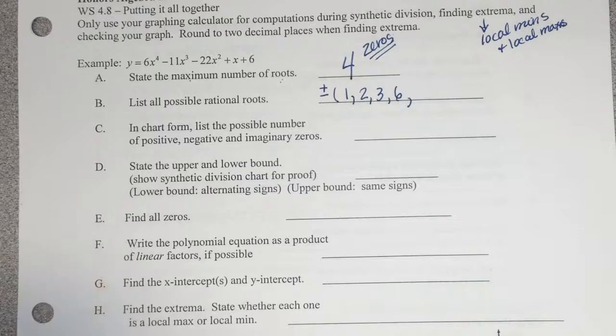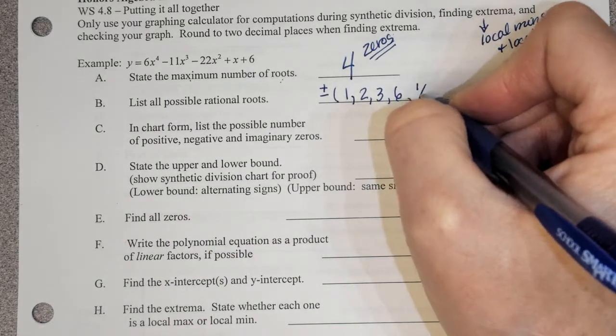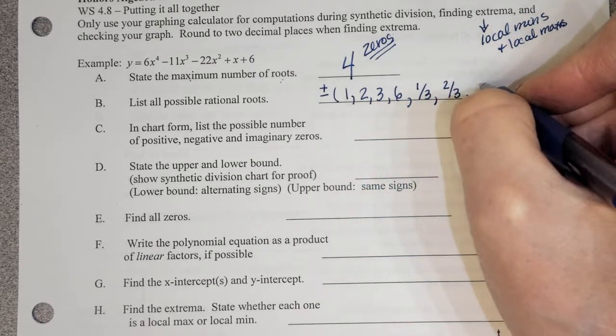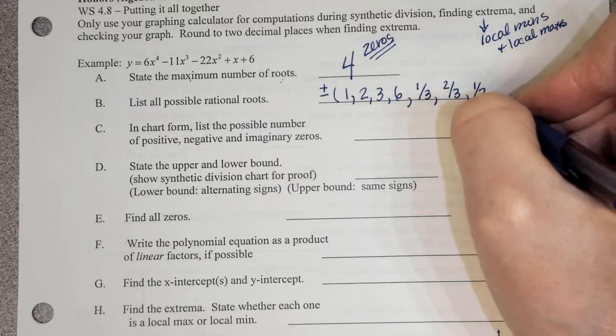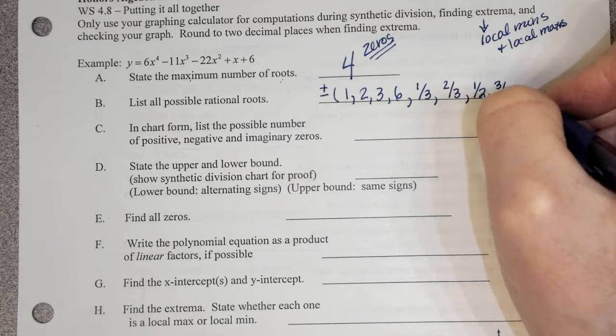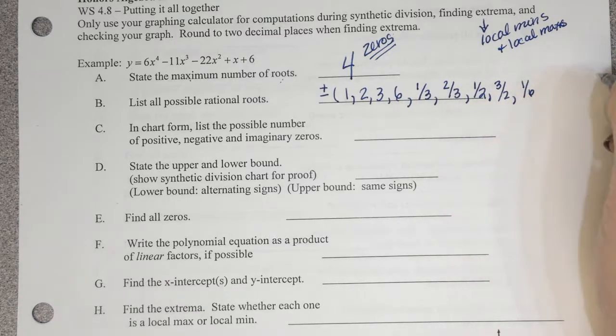Okay, so that would be the integers that we could have as rationals. You ready to keep going? Try it. 1 over 3. 2 over 3. 2 over 1 over 2. 3 over 2. 1 over 6. 1 over 3.